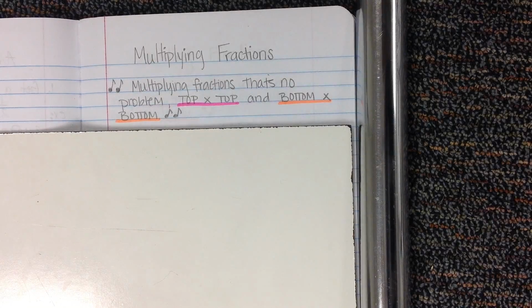marks, the little music notes, and I'm going to say it a couple more times. I want it to stick in your head. So you don't have to pause, just write this.